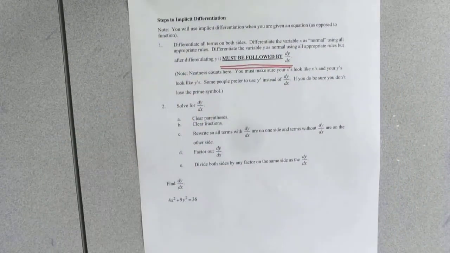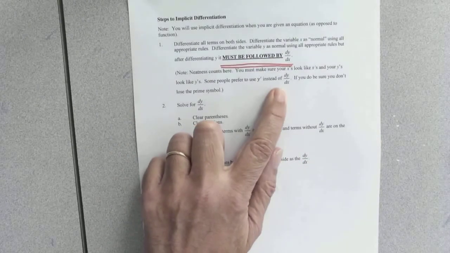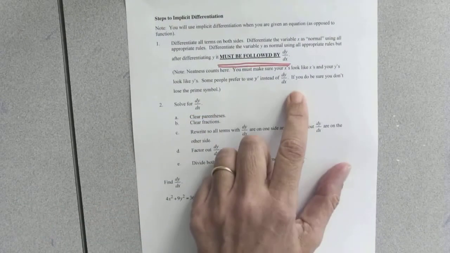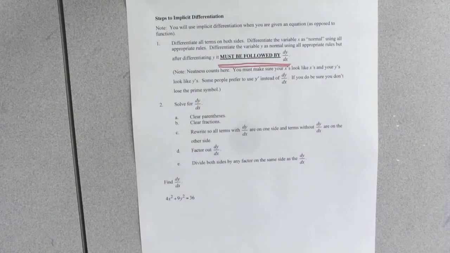Now a comment here. Note, neatness counts. You must make sure your x's look like x's and your y's look like y's. Some people prefer to use y prime instead of dy dx, which is fine. But if you do, be sure you don't lose the prime symbol. Handwriting is an issue here. You misread your handwriting and get the answers wrong. Now, I won't punish you harshly for that on a test or quiz, but the computer cares, and it's going to mark things wrong, so you've got to be careful with your handwriting.